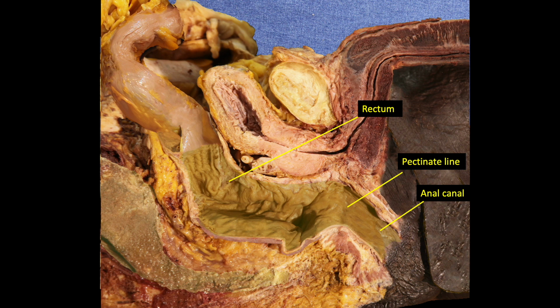Below the pectinate line, the anal canal is a derivative of ectoderm. Thus, the anal canal is subject to somatic innervation. Above the pectinate line, the rectum is derived from endoderm. Thus, the rectum is served by visceral nerves.